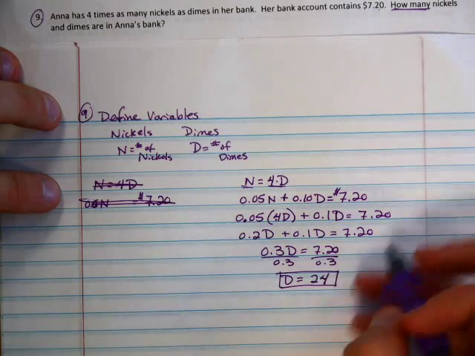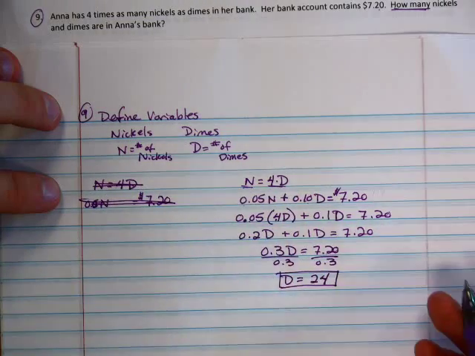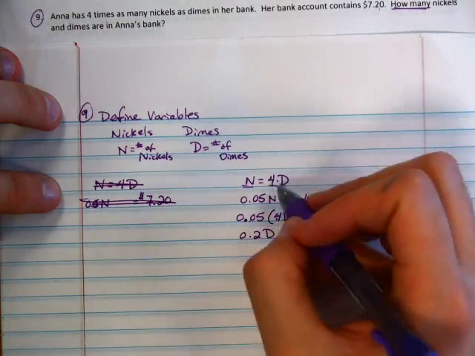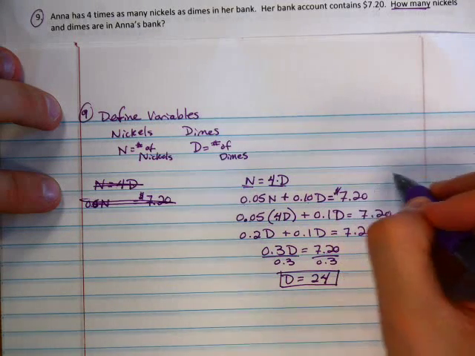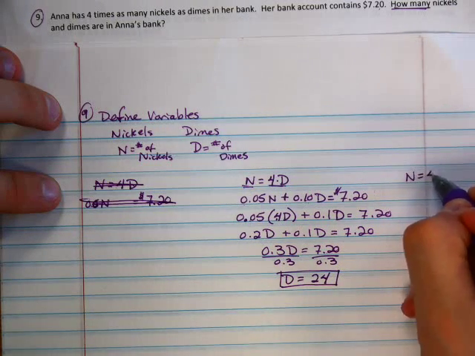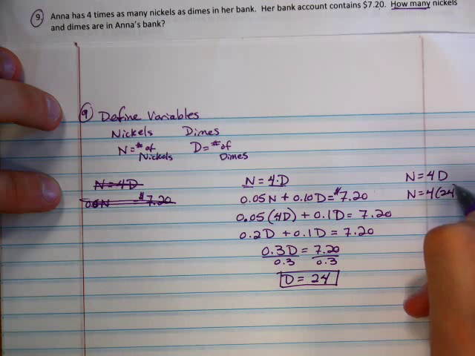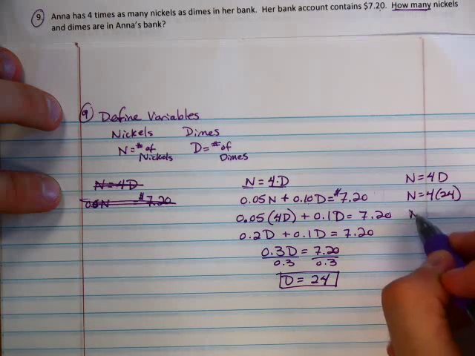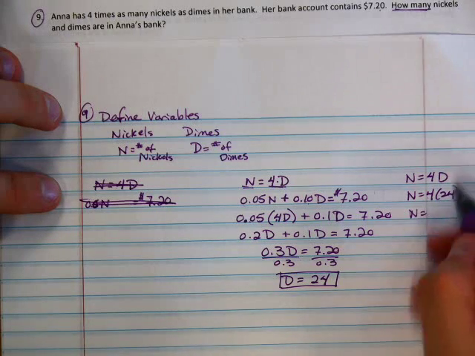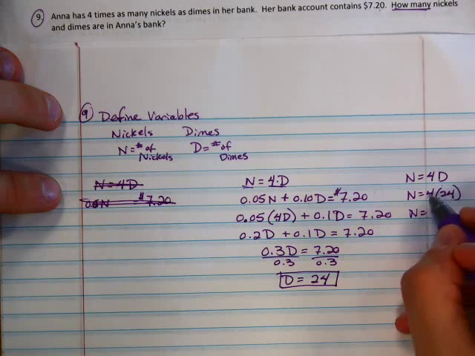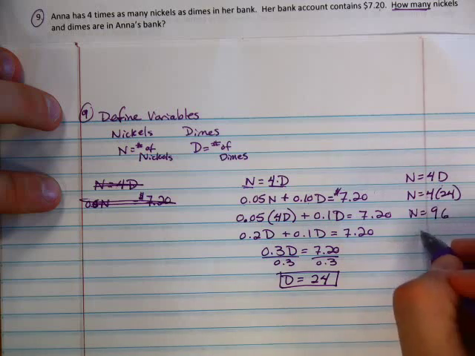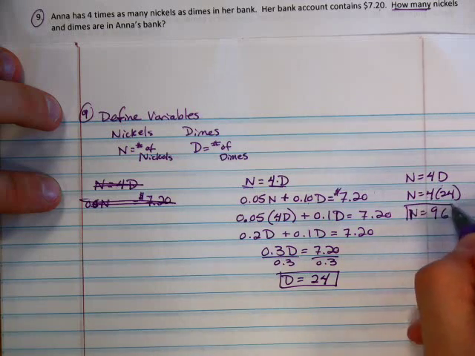Now if I have 24 dimes, I can easily figure out how many nickels. So I'm going to go here, and I need 4 times as many nickels. So n equals 4d, or n equals 4 times 24, and then n equals, well, 4 times 4 is 16, and carry the 1, 4 times 2 is 8, plus 1 is 9. So that means I have 96 nickels.